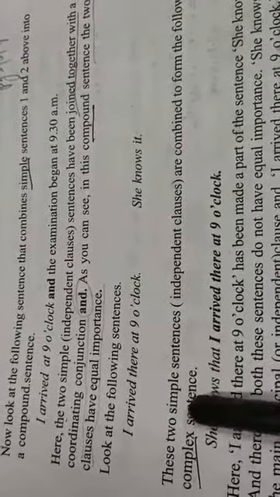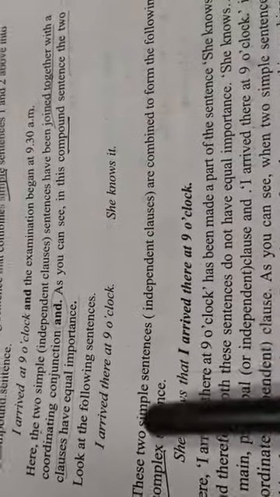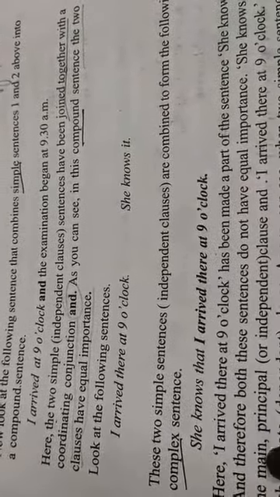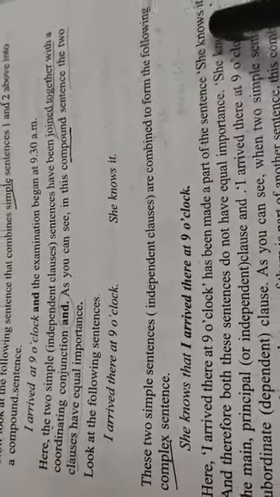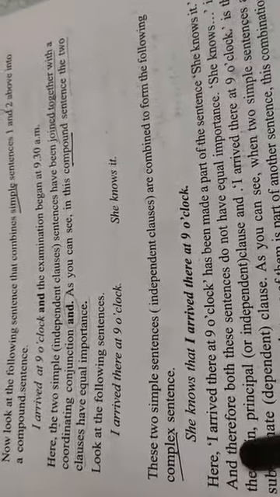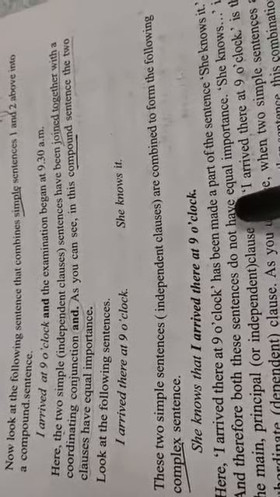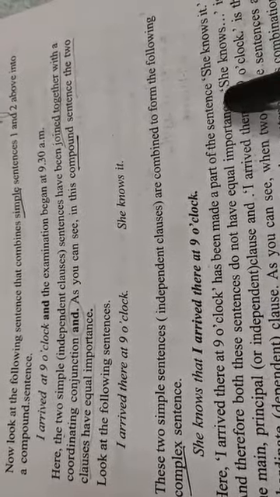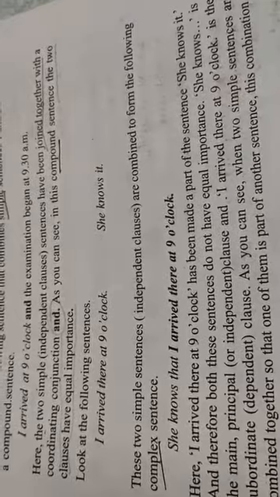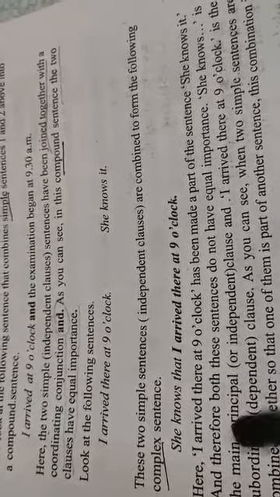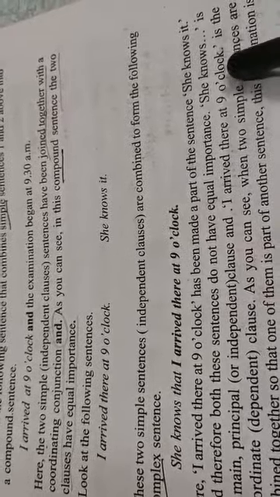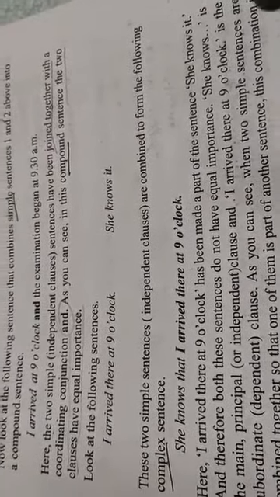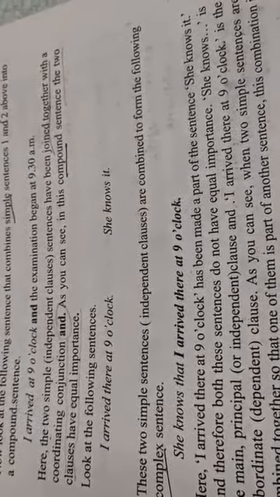Okay, here the two simple sentences are combined into the following complex sentence. I arrived there at 9 o'clock has been made part of the sentence she knows it, and therefore these sentences don't have equal importance. She knows is the main, principal or independent clause, and I arrived there at 9 o'clock is the subordinating or dependent clause.